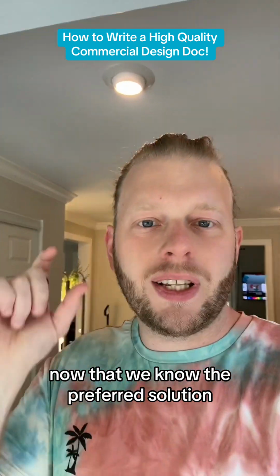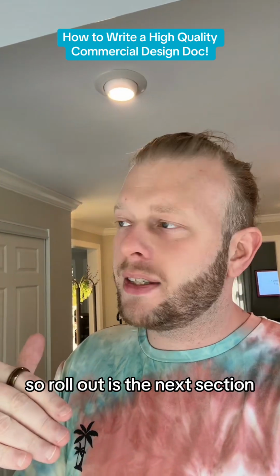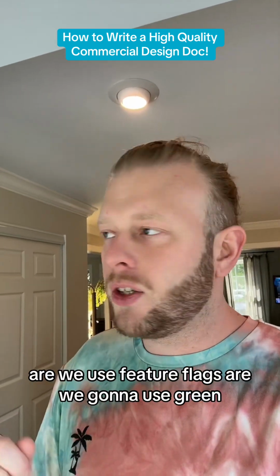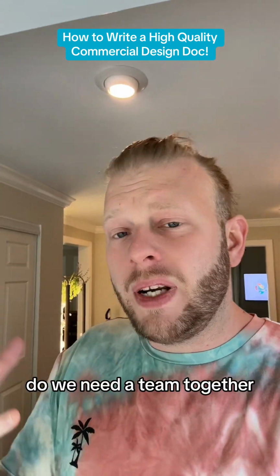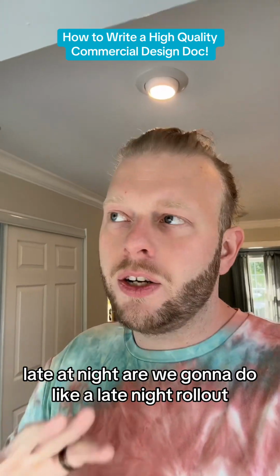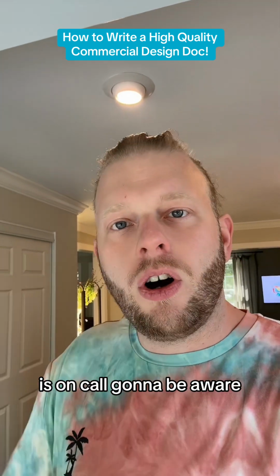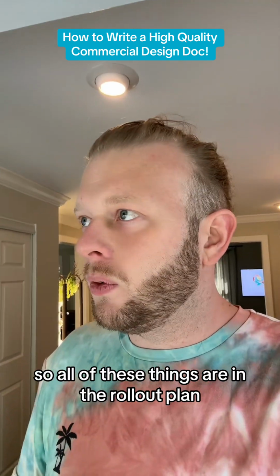Now that we know the preferred solution, let's talk about rollout. So rollout is the next section. Are we going to use feature flags? Are we going to use green-blue deployment, percentage rollout? Do we need a team together late at night? Are we going to do like a late night rollout? Is on-call going to be aware? So all of these things are in the rollout plan.